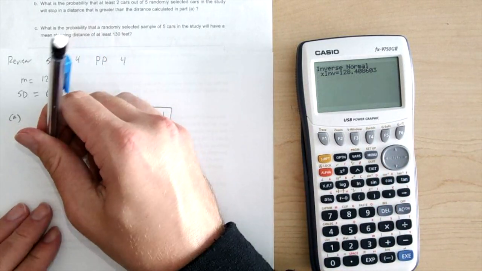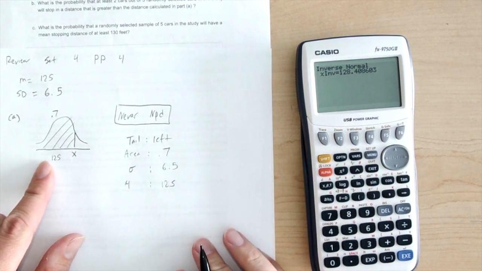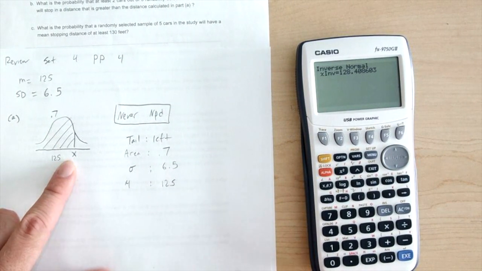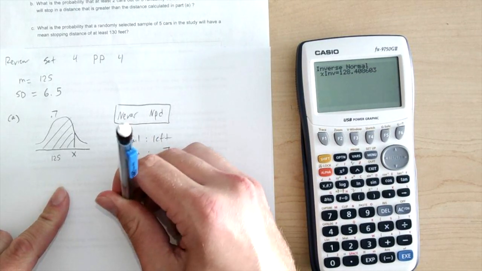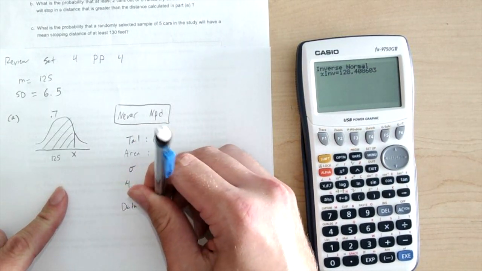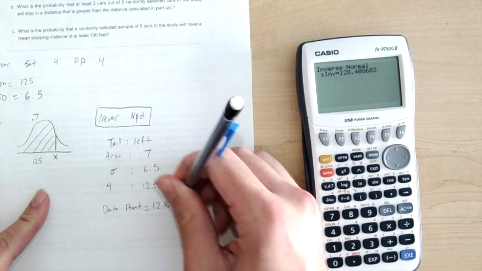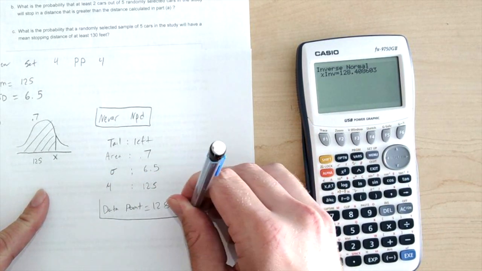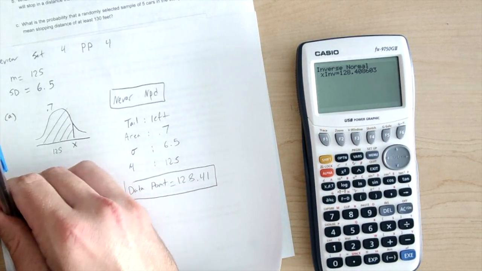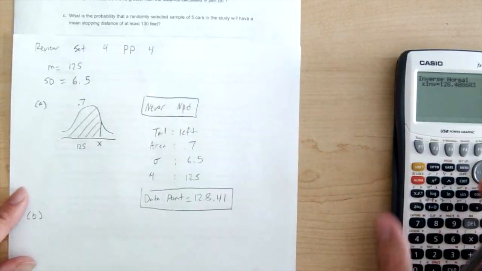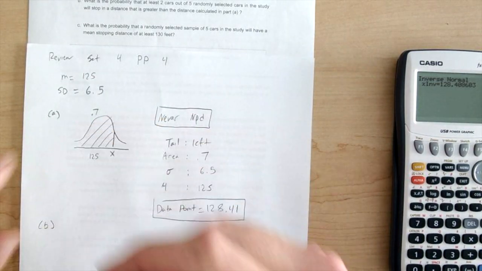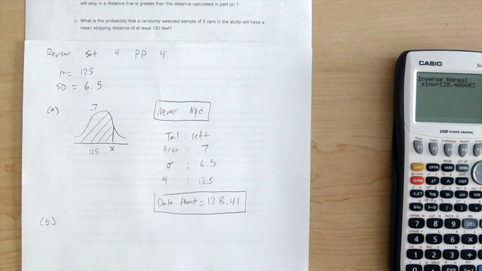And it really doesn't make sense, because if the center was 125, this point has to be greater than that. So we can say data point equals 128.41. So that's normal distribution, okay? And if it says anything like percentile or that kind of thing, that's going to be normal distribution.